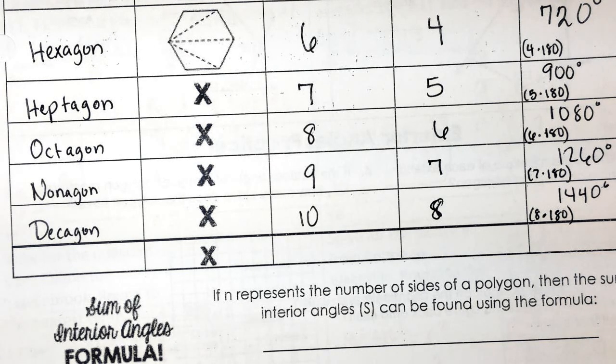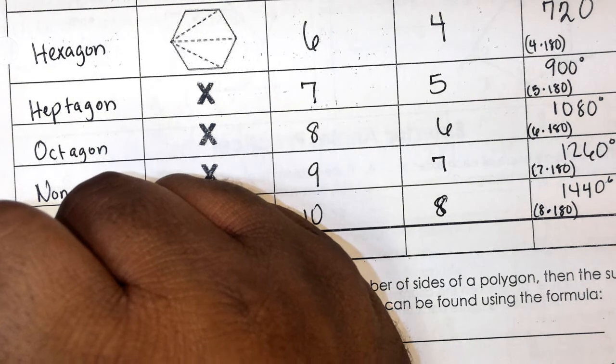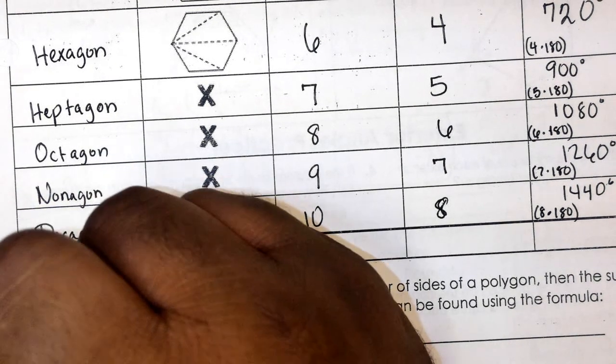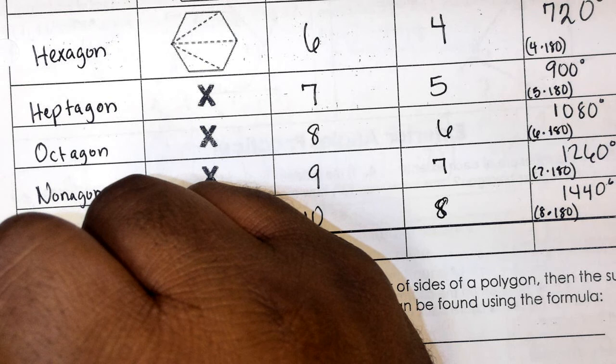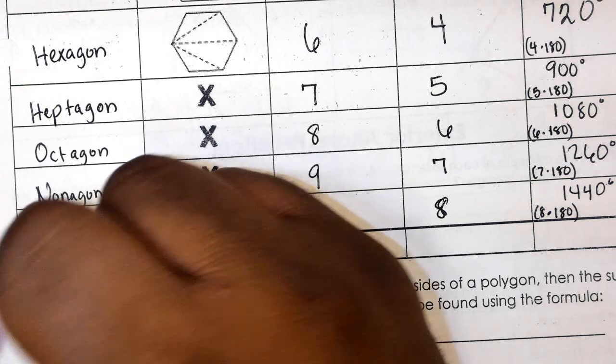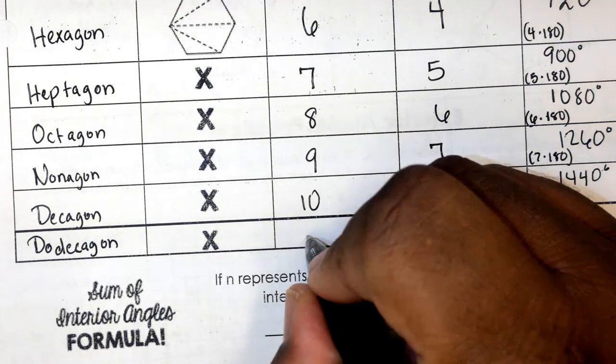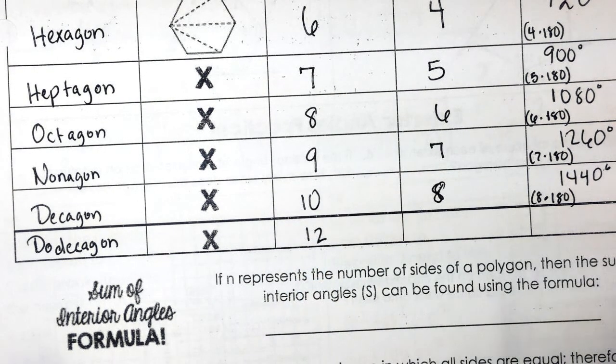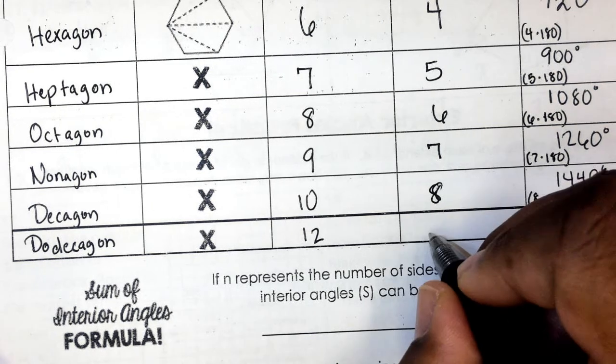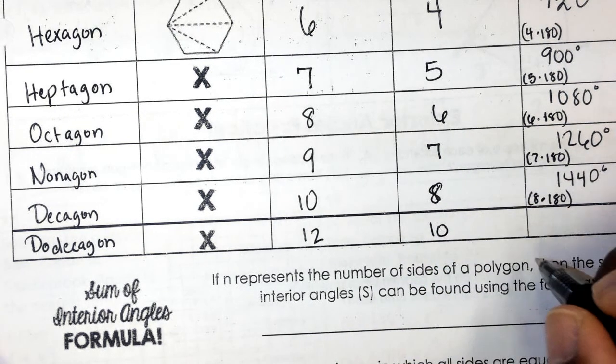But we do have one for 12, though, that I know. Dodecagon. This is 12. Remember, we just jumped over now. We skipped 11. So this will have 10 triangles.